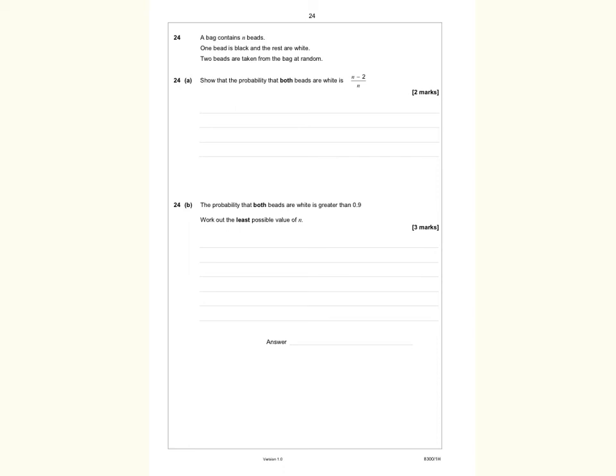Now, when the first bead was taken, there were n beads in the bag, so it would have been out of n. But what situation were we looking for? Show that the probability that both beads are white. We wanted the number of white over n. The number of white beads would have been n − 1 because they said 1 bead is black, so we would have n − 1 here.